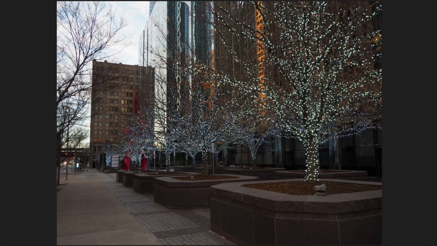And I learned a lesson last year. If you don't use a slow enough shutter speed, these lights are actually blinking on and off at a pretty high rate. And if you use a fast shutter speed, some of the lights will be off during your exposure. It's really kind of weird. So I made sure I used a slow enough shutter speed to capture the lights.